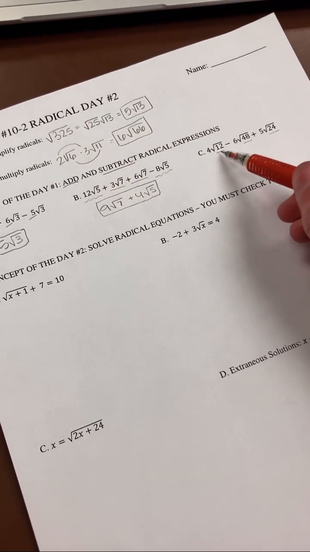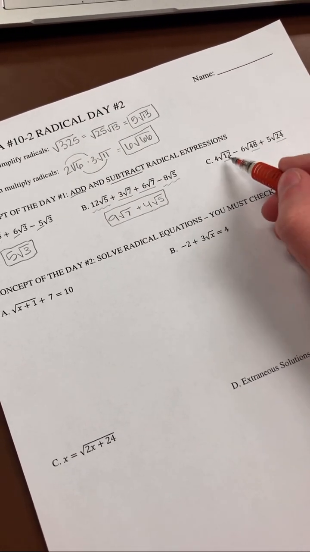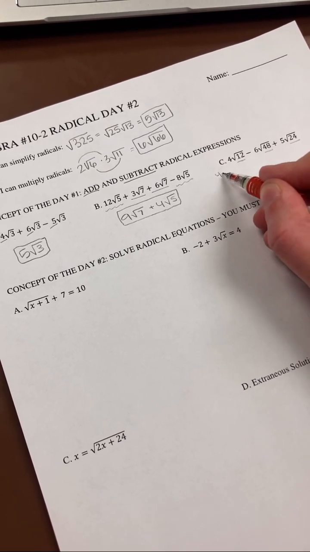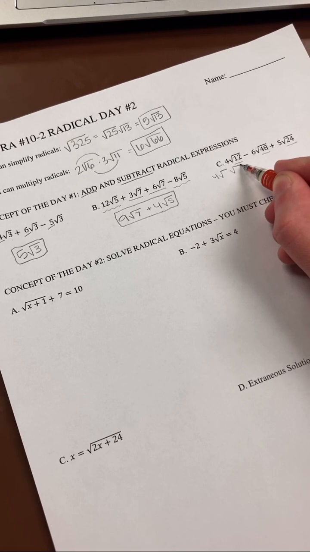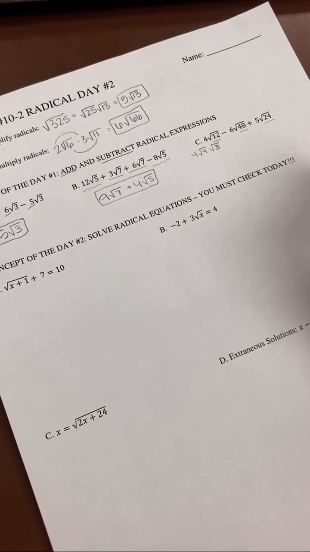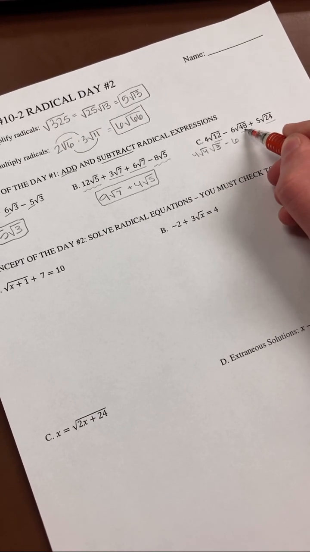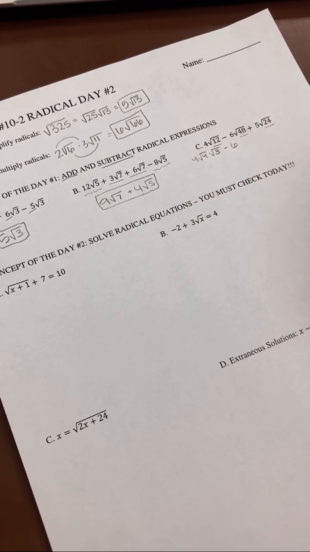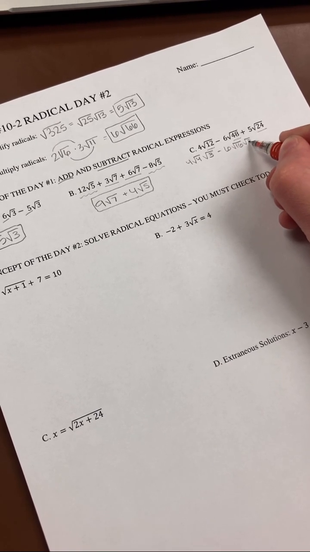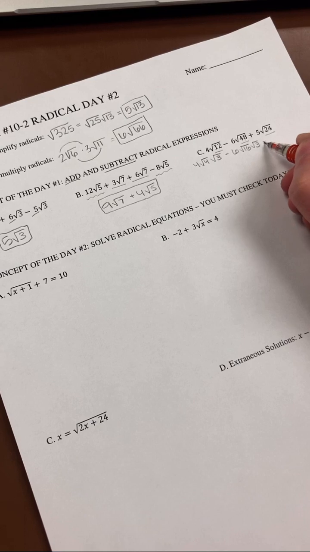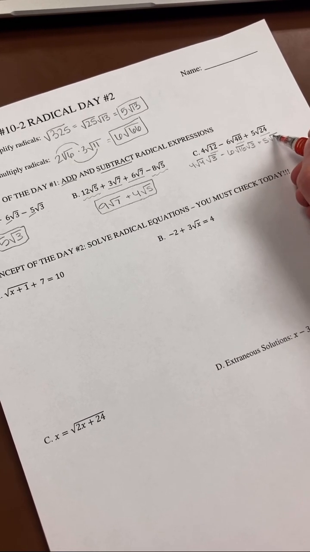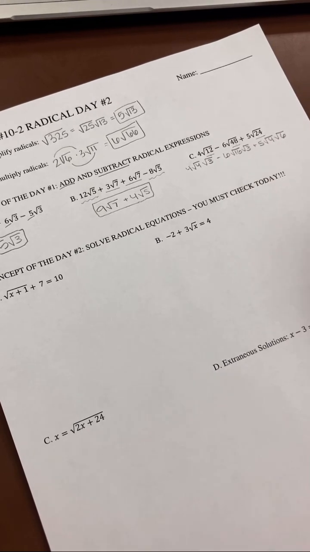So I'm looking at 12. I know from my perfect square list that 4 goes into 12, so I'm going to break it up into two radicals. I'm going to have 4 in one of them and 3 in the other. Then I'm going to do the same thing for square root 48. What two numbers go into 48? We get square root 16 and square root 3. And the last one, when we're doing 24, we're going to get square root 4 and square root 6.